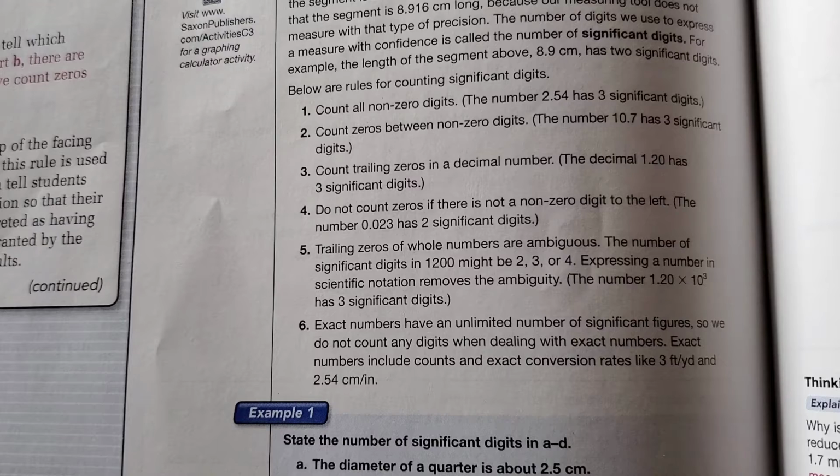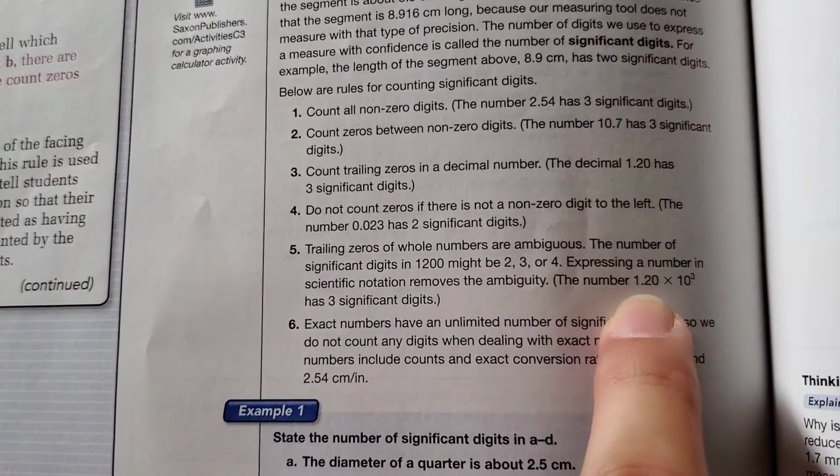Number 5: trailing zeros of whole numbers are ambiguous, meaning that they could either be significant or not significant. It's up to you. The number of significant digits in 1,200 might be 2, 3, or 4. Expressing a number in scientific notation removes ambiguity. The number 1.20 times 10 cubed has 3 significant digits because it has 1.20 right there.